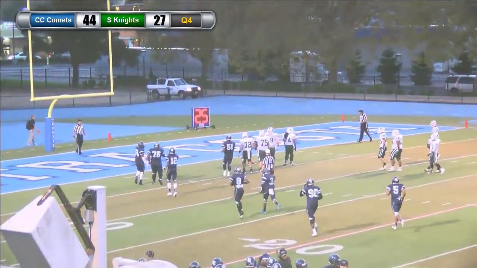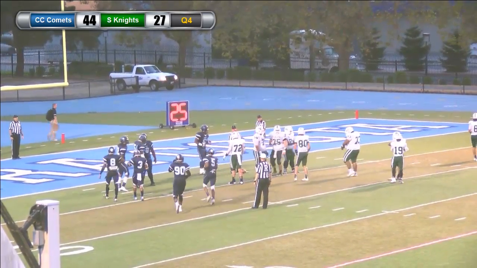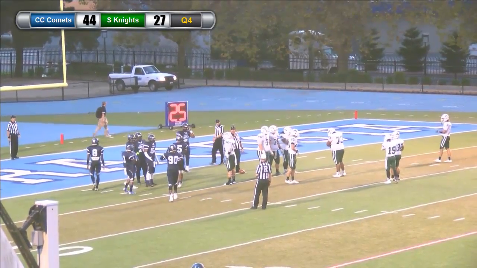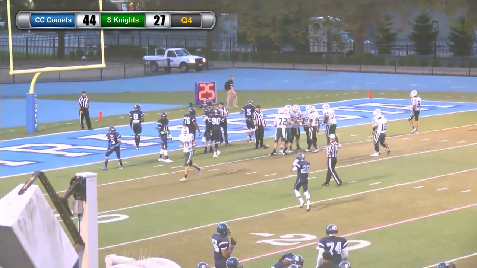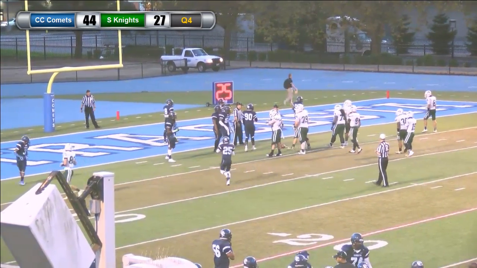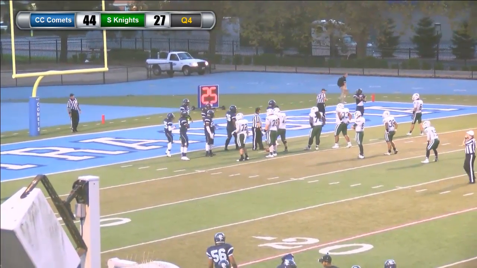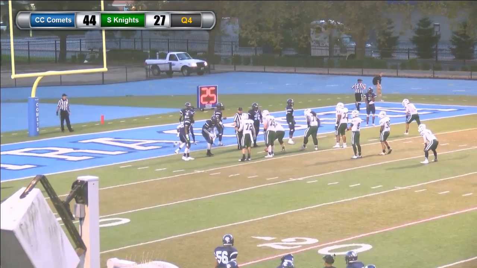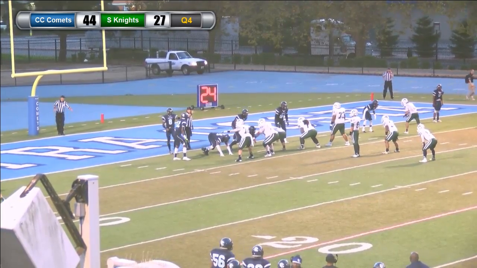But again, that's another turnover for Contra Costa College. So the turnover battle goes 6-4. And Shasta converted on that turnover. So this game has been full of turnovers. It's been a total of 10 turnovers in the game.